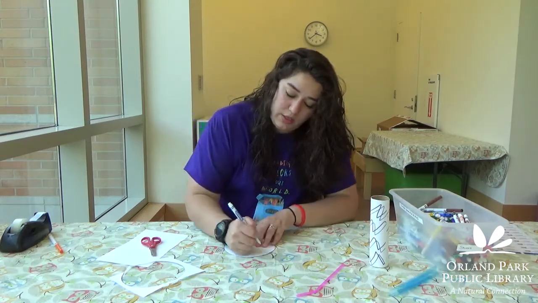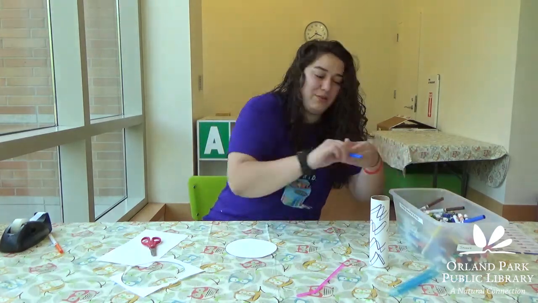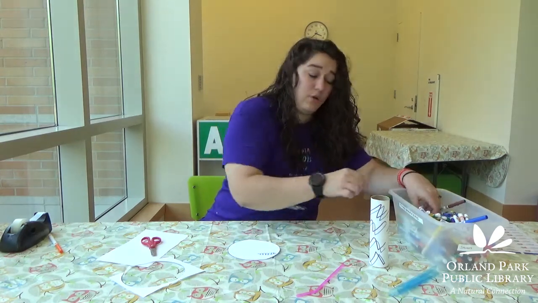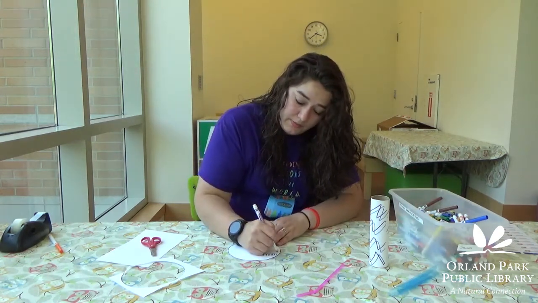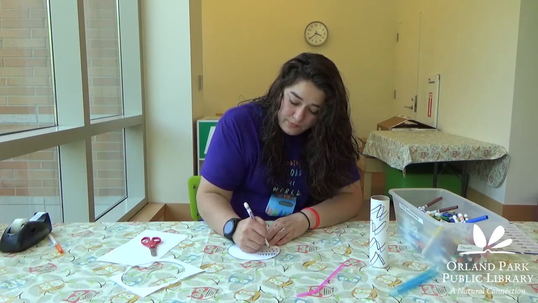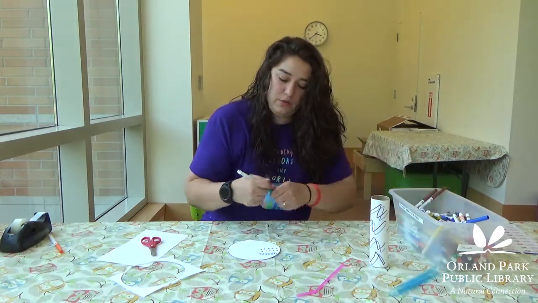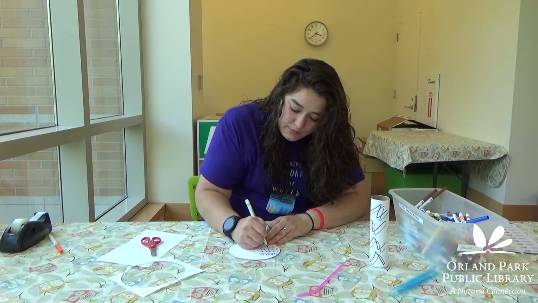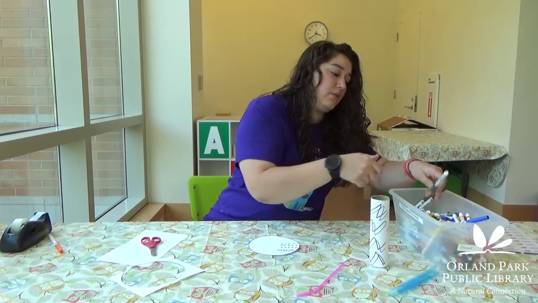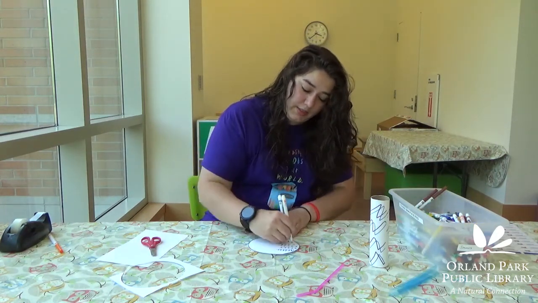So you can do, oop, this marker does not work. You can do squiggly lines. You can do polka dots. You can do hearts. You can do different colored zigzags.